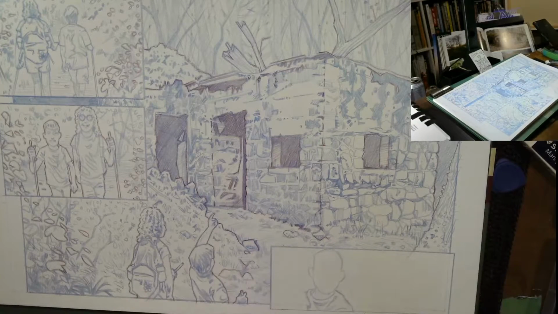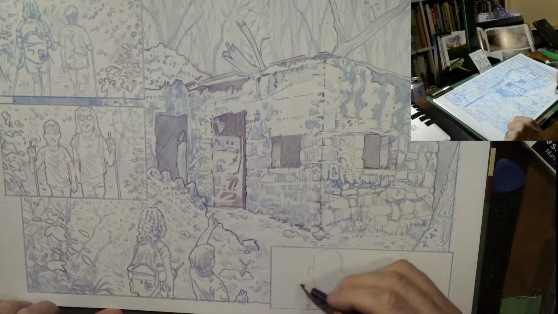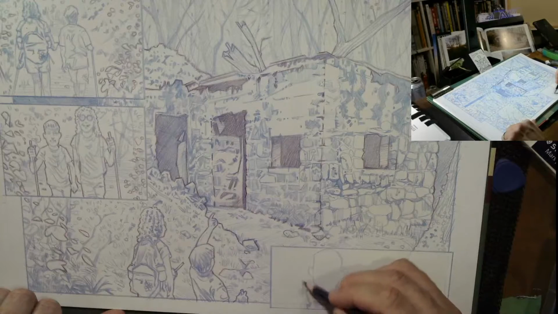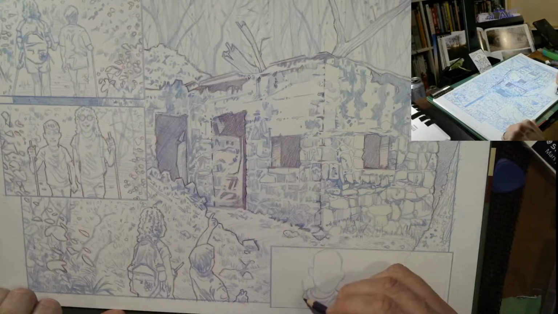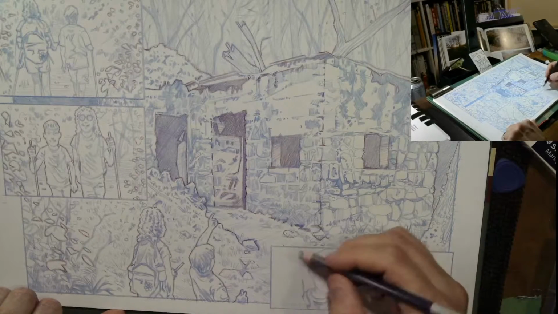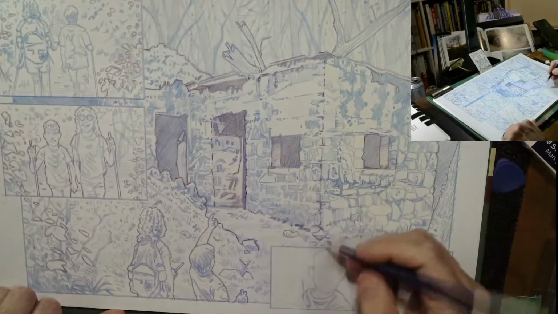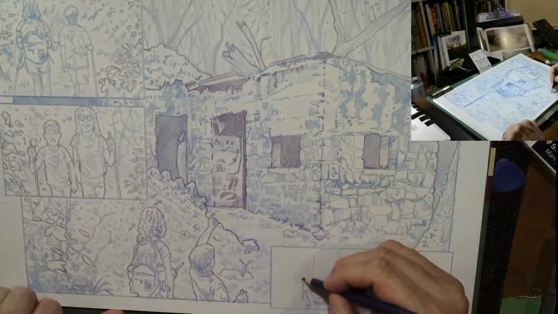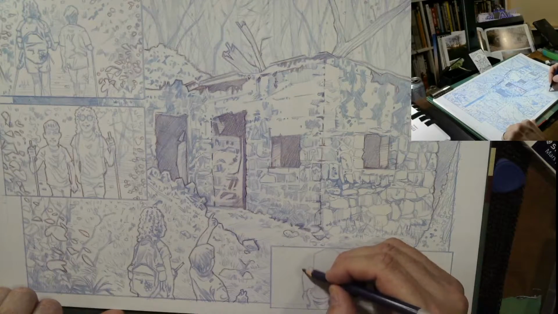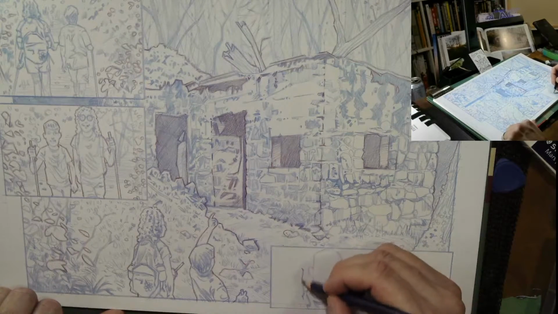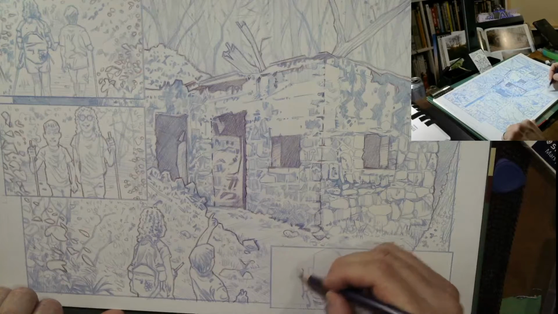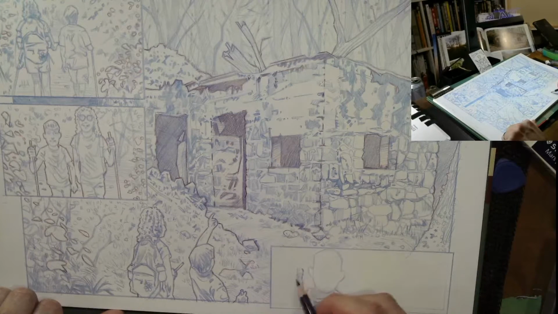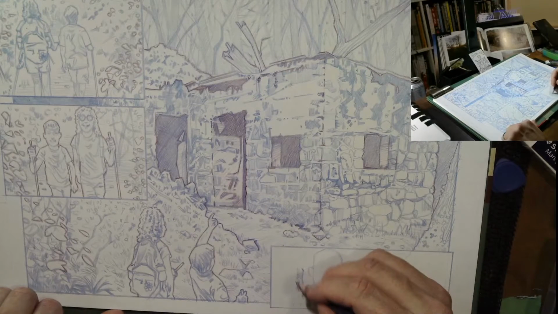Okay, so now we've got a sense that the boy is leaning in this way, and we follow the edge of the pattern that we've put through here of the brick. So we're going to do that right here, throw some of those marks onto this brick.